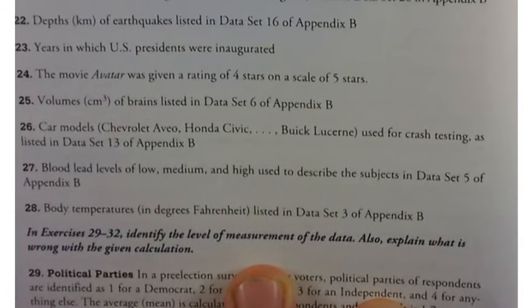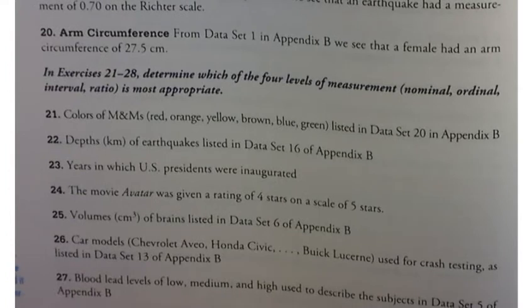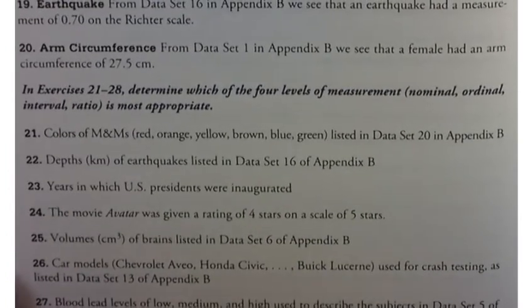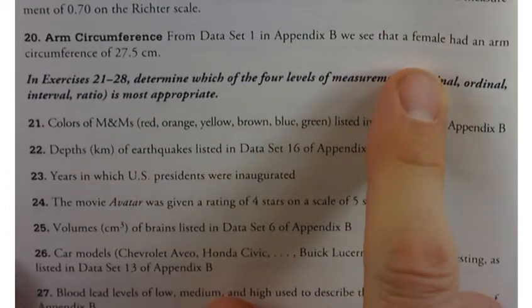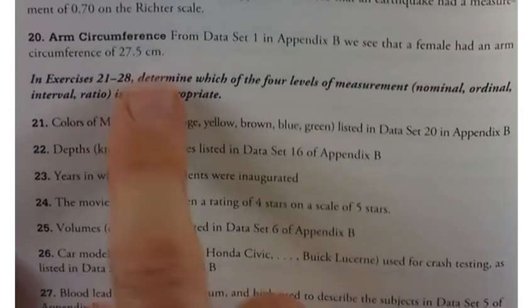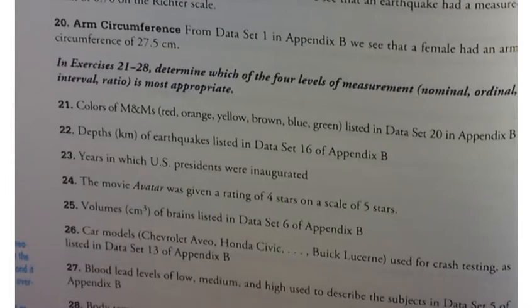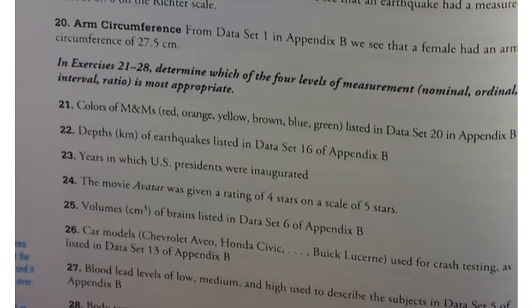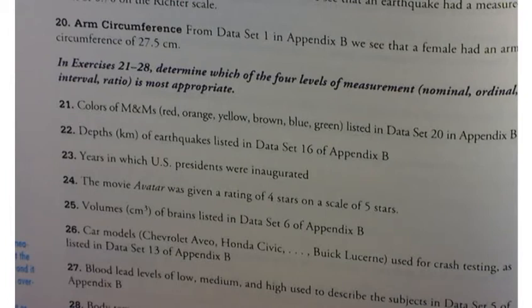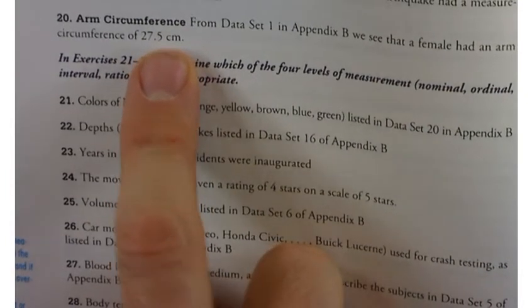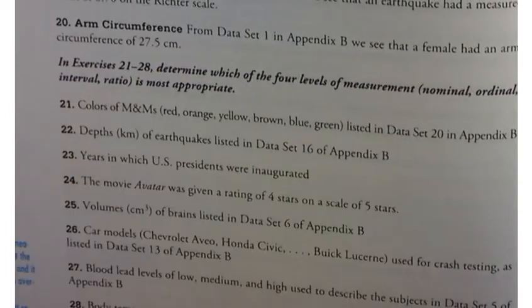And let's do one more, problem number 20. Down a little bit more, there we go. The circumference of a female arm. So in this case, it was 27.5. But in general, what do you think about this kind of data? Is it going to be discrete or continuous? Yeah, continuous. Again, it can be anything. You can just measure it more and more accurately, etc., and you can get as much precision as you want. So it's going to vary on a continuous scale. Good.